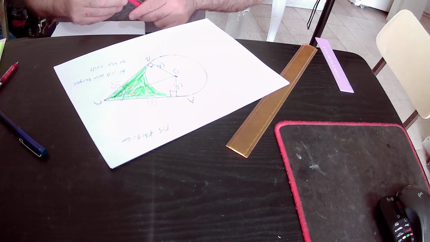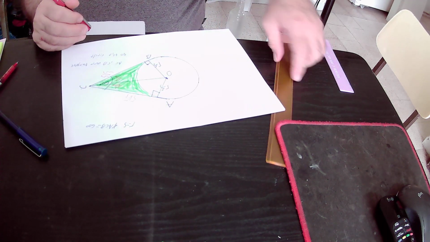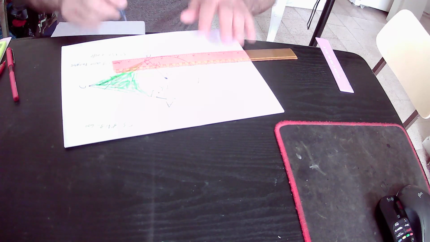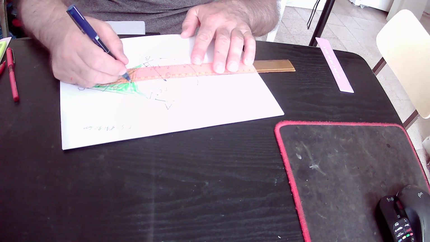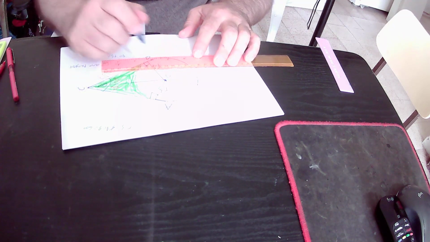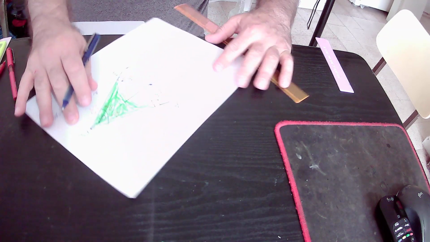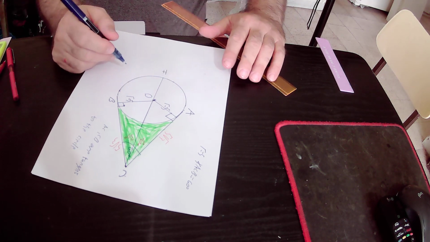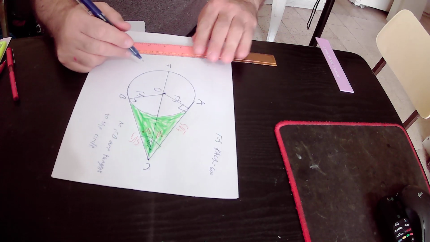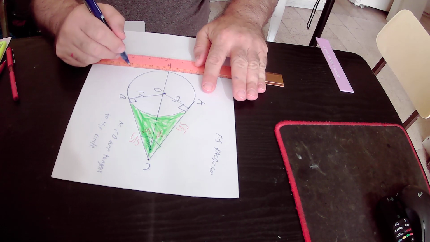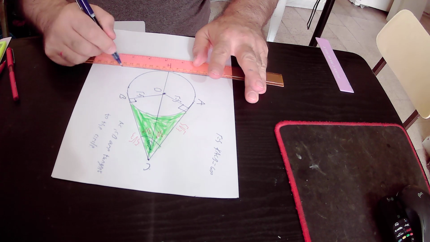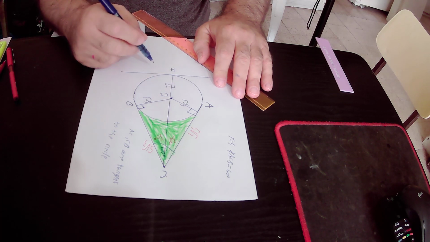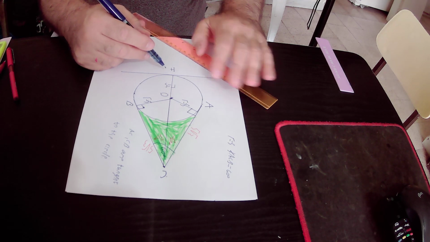So in the next step we will extend side CO until it touches the circle at point H. Okay, the touching point between CO and the circle will be defined as point H. Then we will draw a tangent to this circle at point H. We know that OH is the radius of this circle that equals 5 units, and we know that the radius and the tangent are always perpendicular to each other.